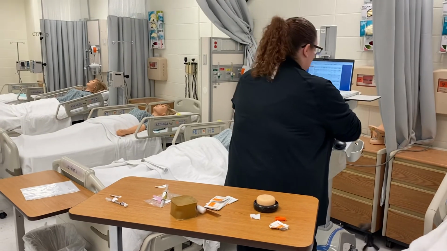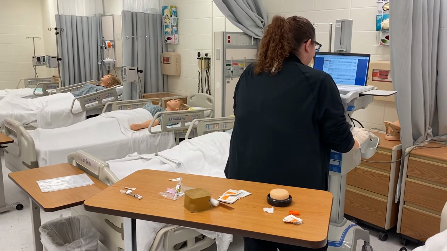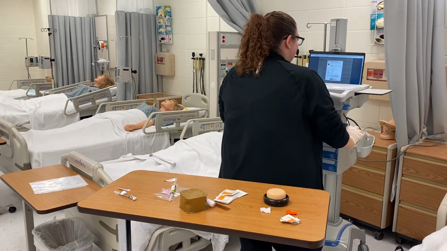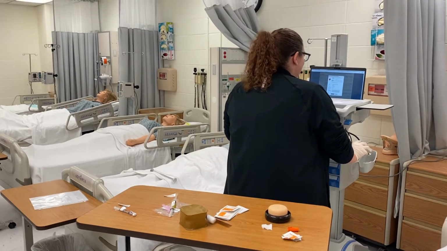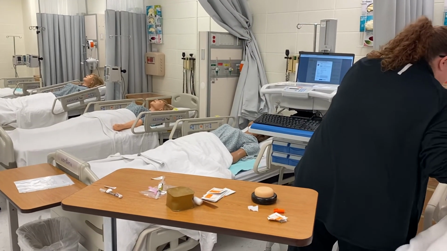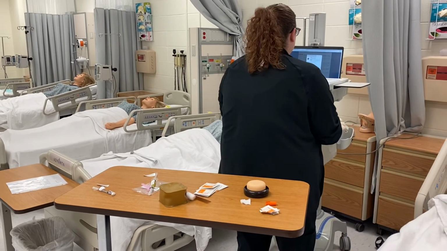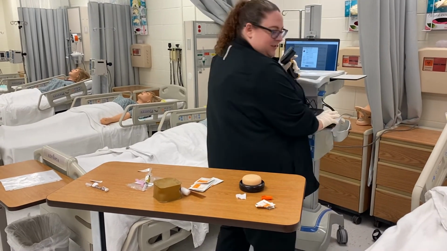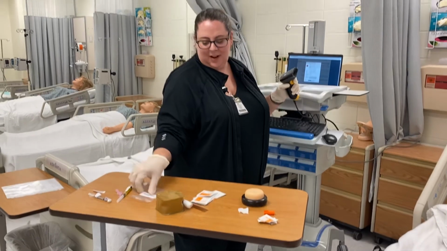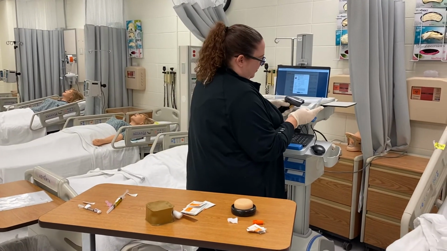So then I'm gonna click this green dot on the ceftriaxone. I'm gonna click patient ID. I'm gonna scan him. Then I click the barcode. I'm gonna scan the ceftriaxone barcode that's on the bag.